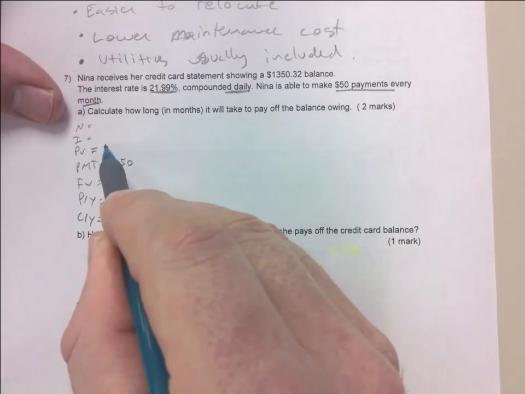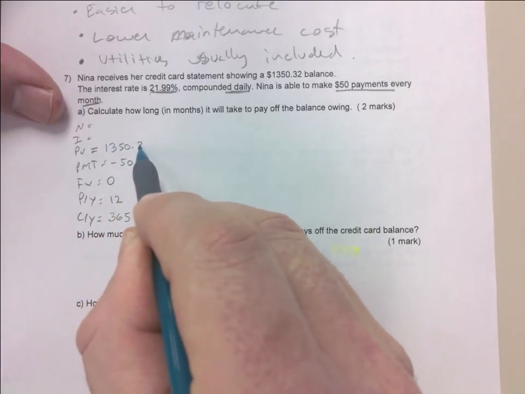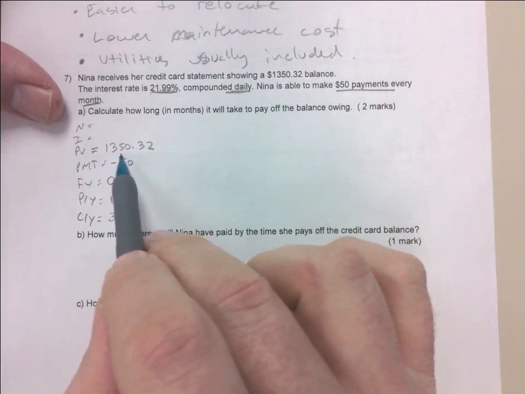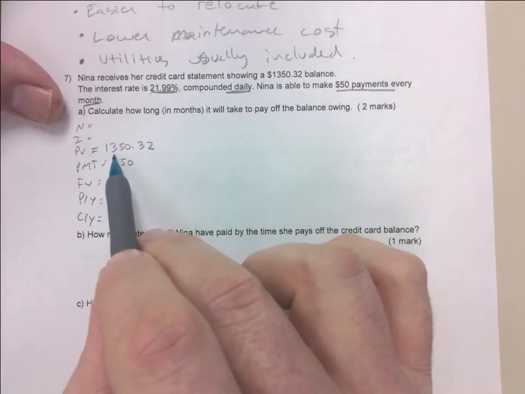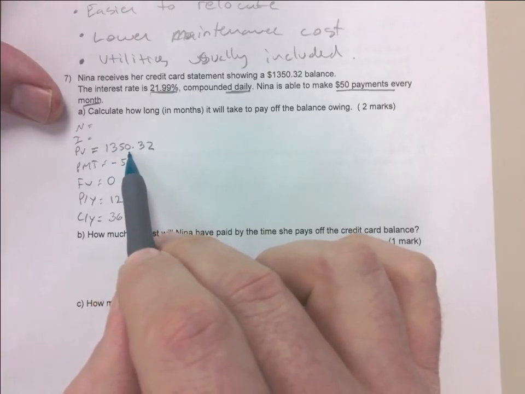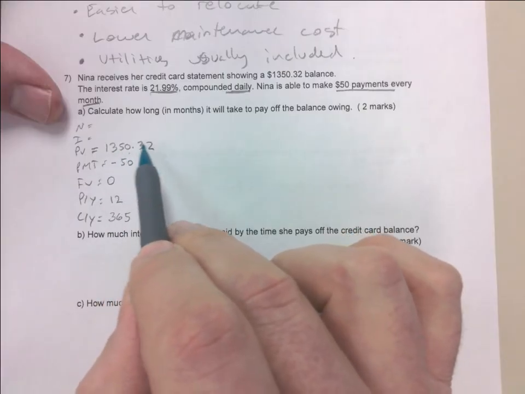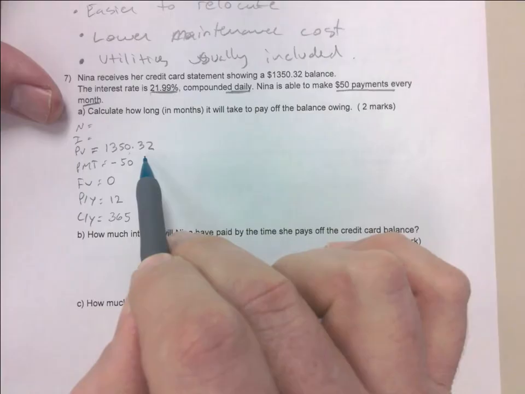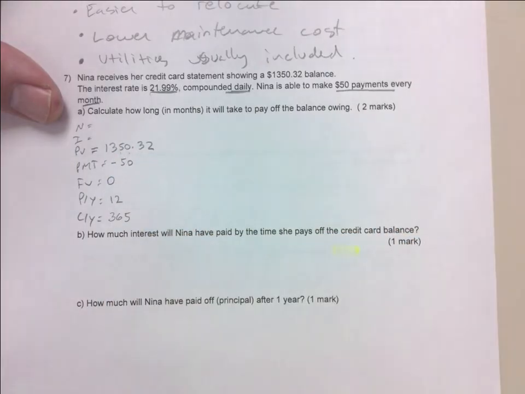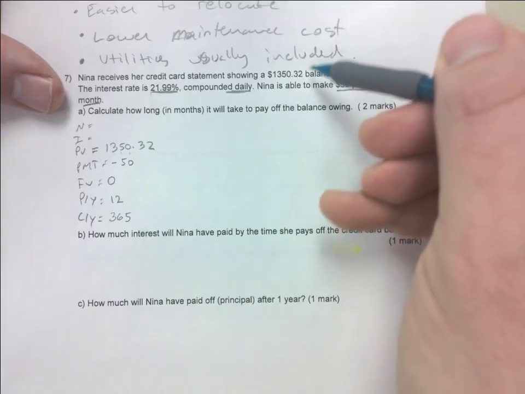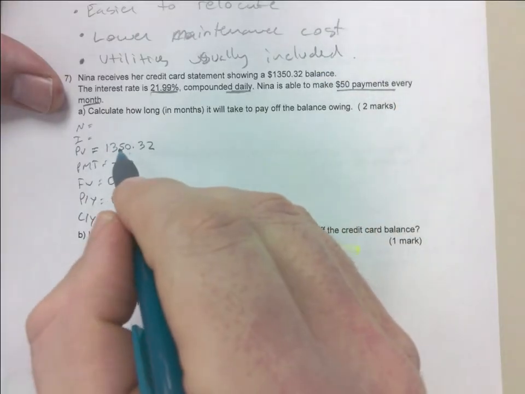Present value is $1350.32. Can I just remind you, if it says Nina purchased something worth $1350 plus tax, right? If the question said this plus tax, you would have had to add taxes to this first before putting it in here, right? Because you want the whole amount that you're gonna owe in here. They don't mention, so that's just the balance, that's just how much you owe, so that's what we're gonna go with.